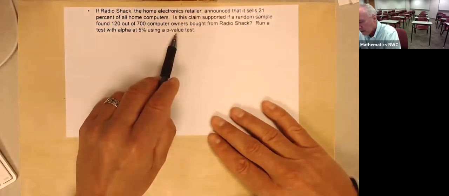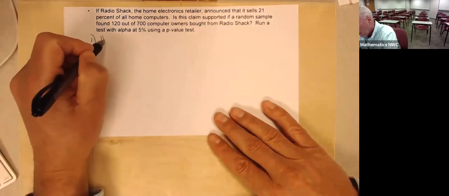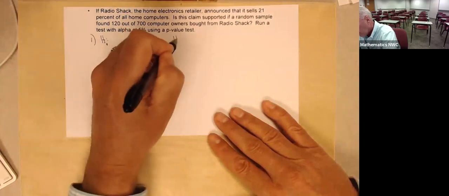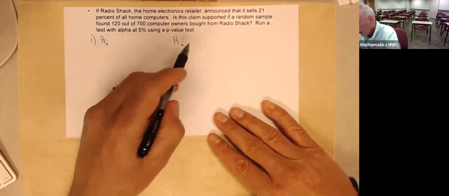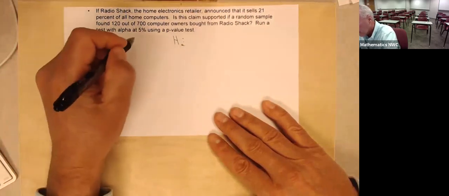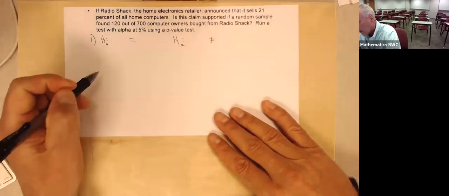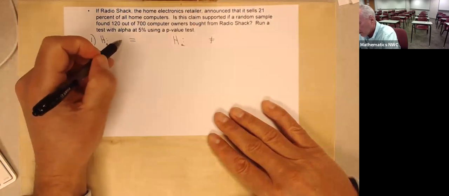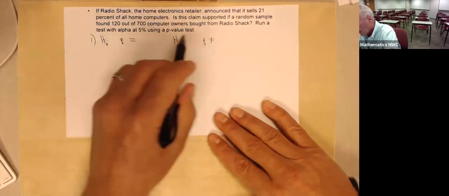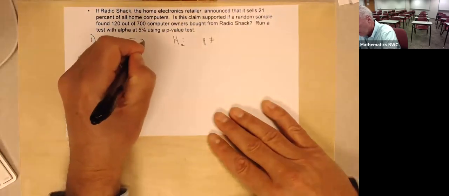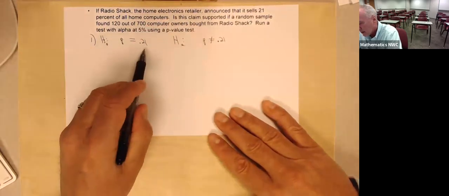This time they want me to run just a p-value test, so that's what we're going to do. Step number 1, the null and the alternative. Two-tailed tests are always the easy ones because the null is always equal and the alternative is always unequal. We have to make sure we don't put mu here. It's the population proportion. Either it equals 0.21 or it does not equal 0.21. We're testing, is that accurate?